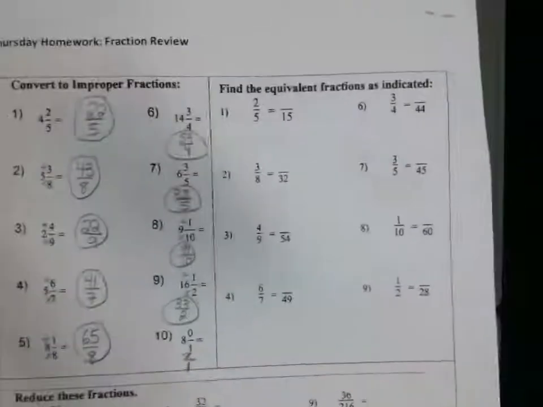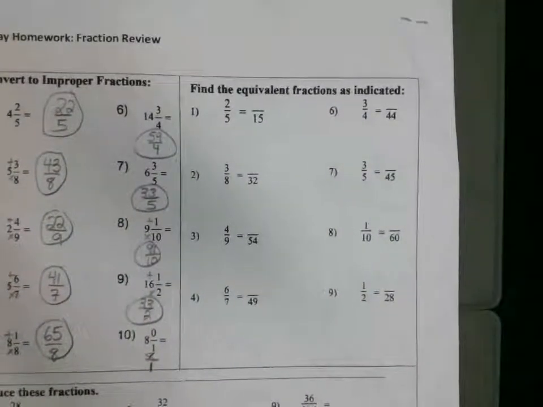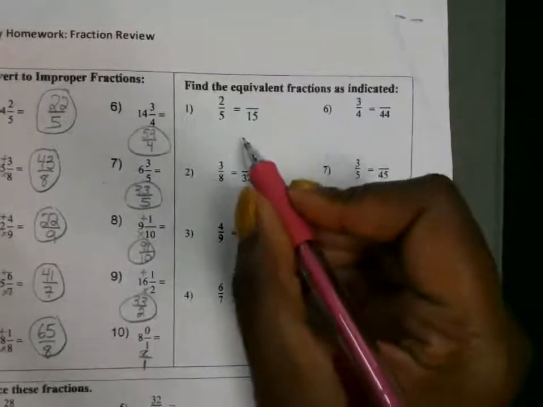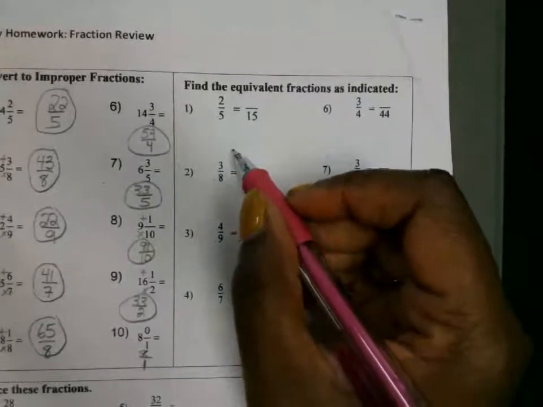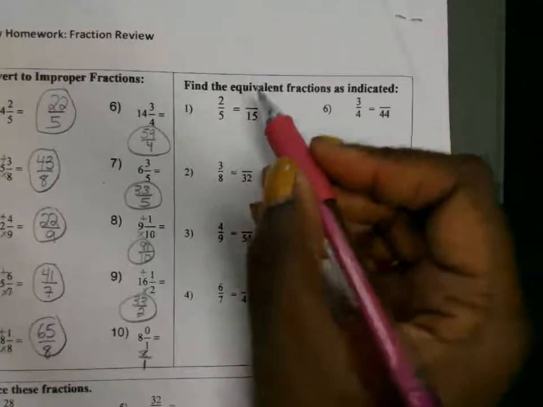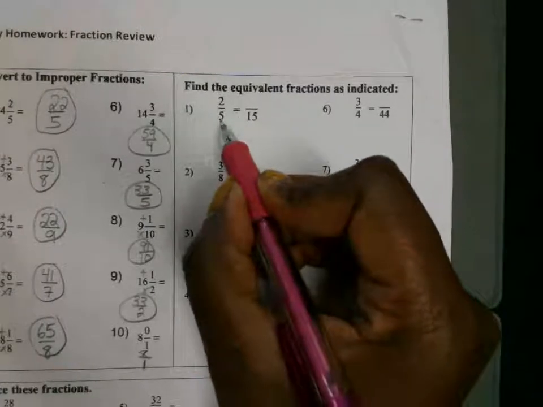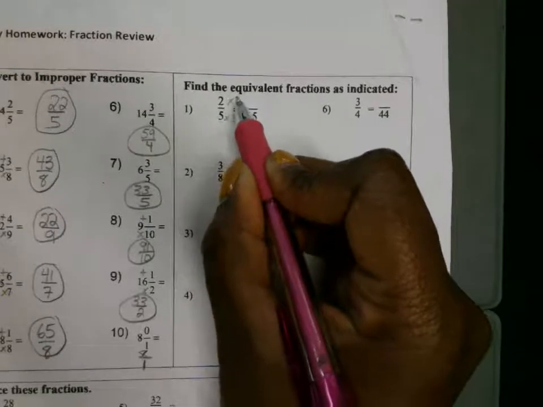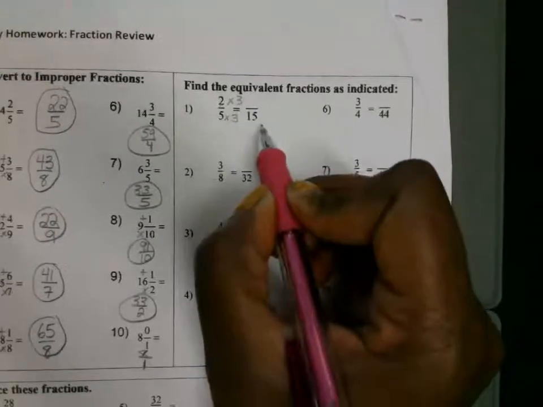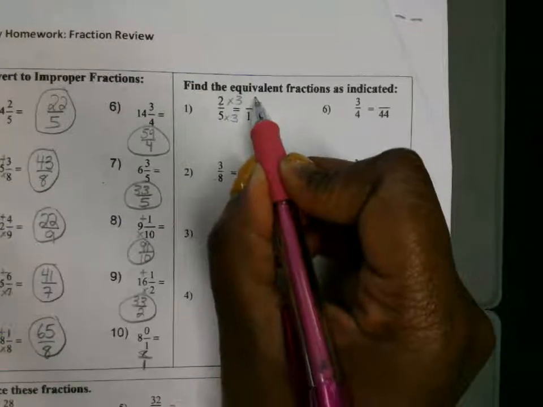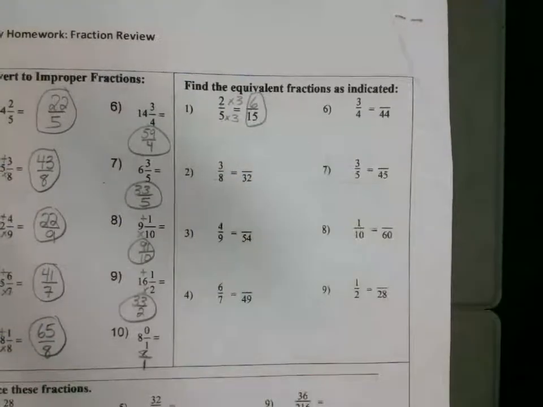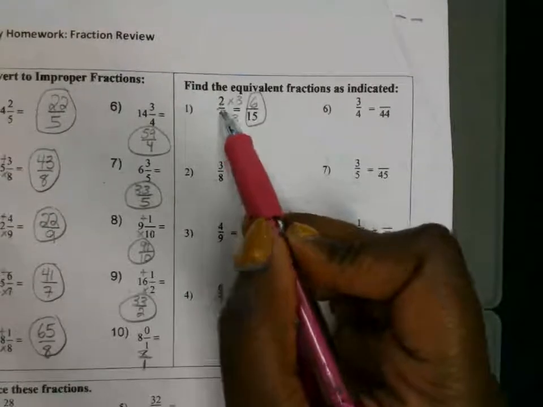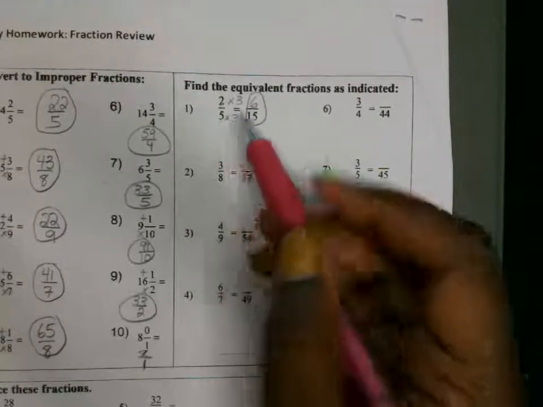All right. Let's make equivalent fractions here. So let's think. What number can we multiply times 5 to give us 15? 3. So we multiply the top by 3 also. What's 2 times 3? 6. This is an equivalent fraction. If you are reducing, when you reduce it, you go backwards, divide by 3. That gives you the 2/5.